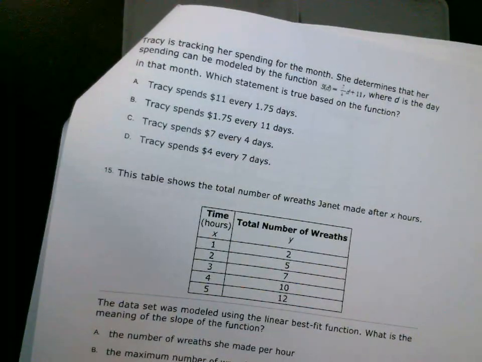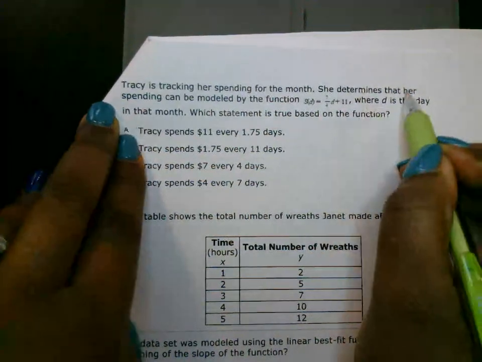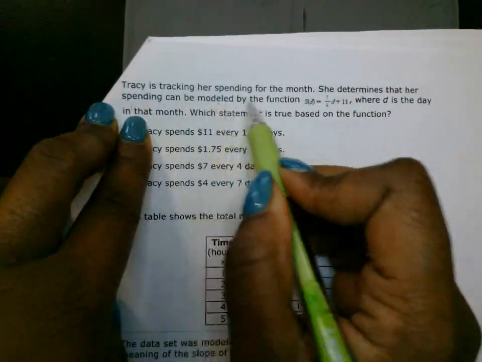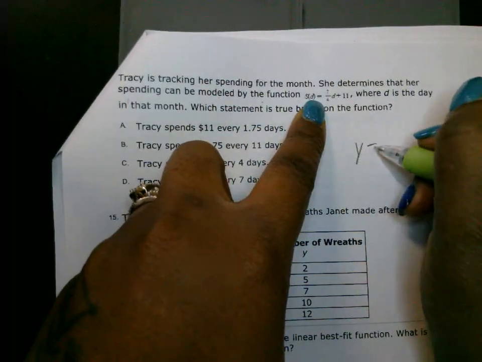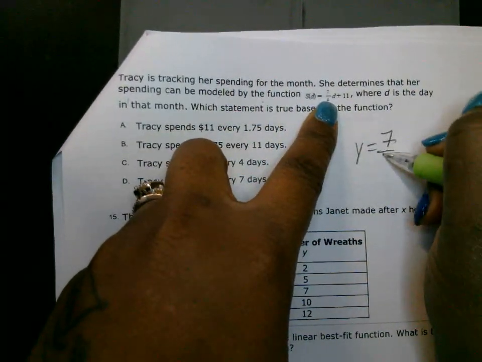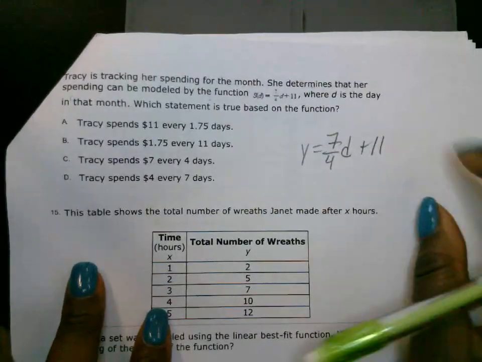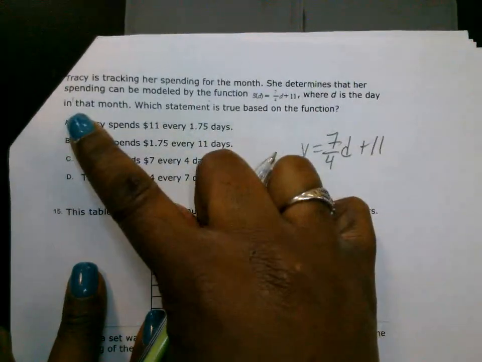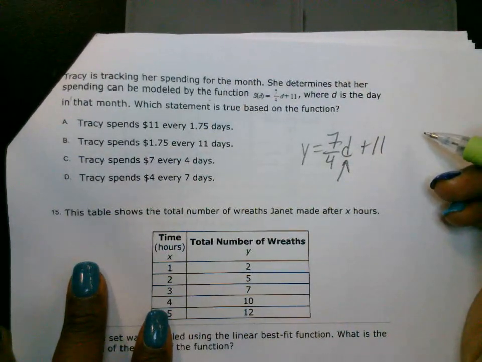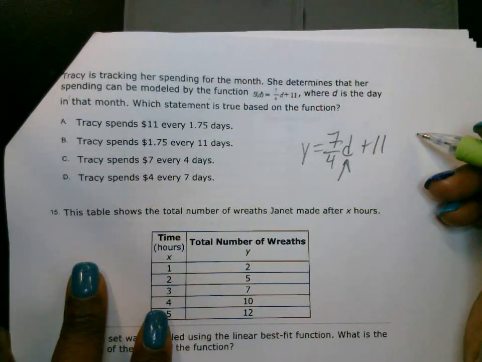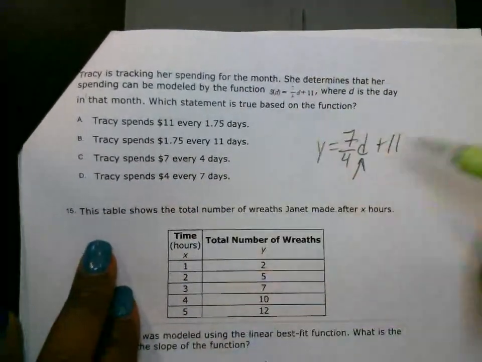Tracy is tracking her spending for the month. She determines that her spending can be modeled by this function: S of D or Y is equal to 7 over 4D plus 11. Okay, where D is the day of the month. So D represents the day of the month. Which statement is true about this function? So we got to figure out which one is true.